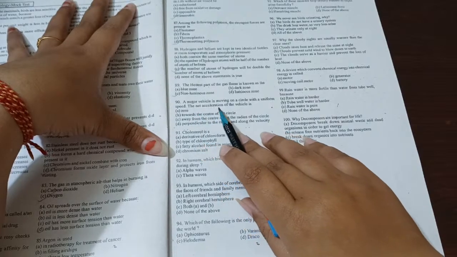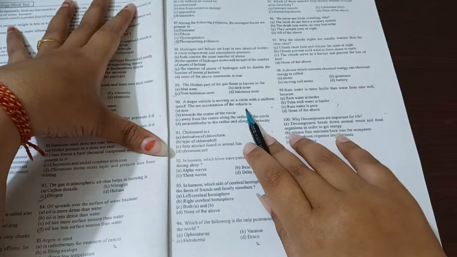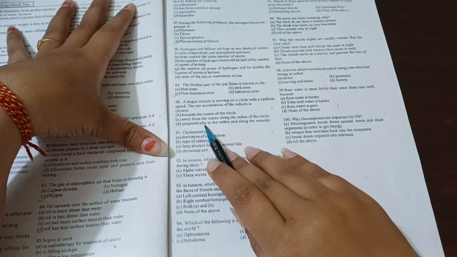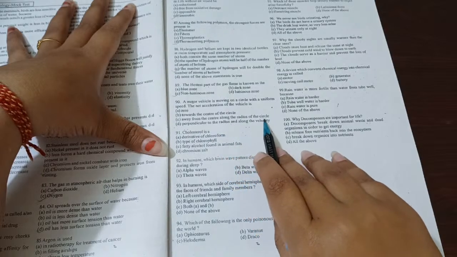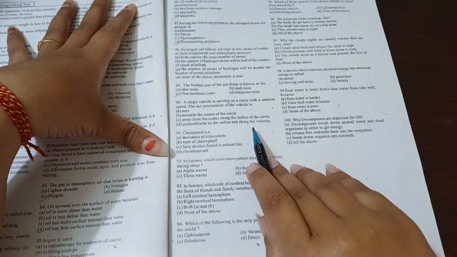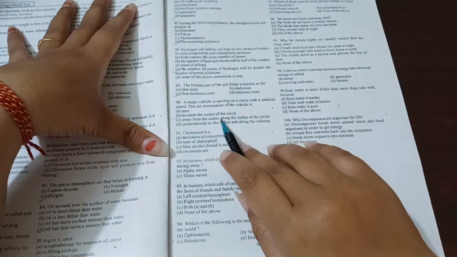A motor vehicle is moving on a circle with a uniform speed. The net acceleration of the vehicle is 0, towards the center of the circle, away from the center along the radius of the circle, perpendicular to the radius and along the velocity. तो इसका आंसर है ऑप्शन बी. Towards the center of the circle.